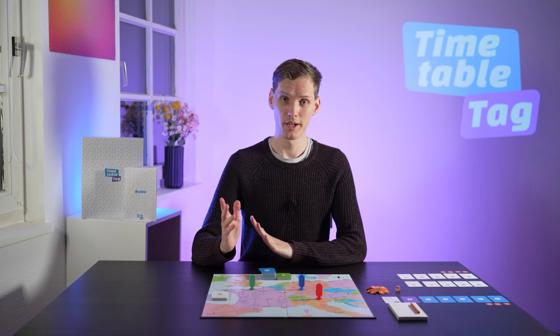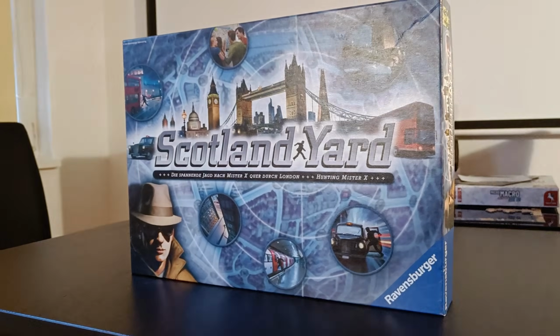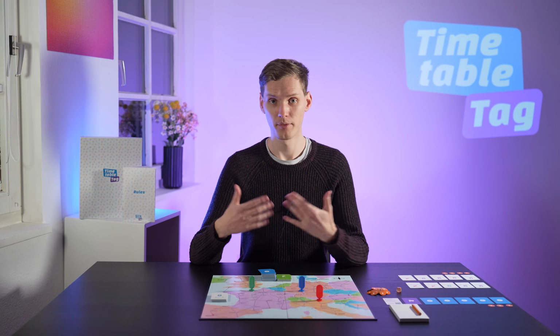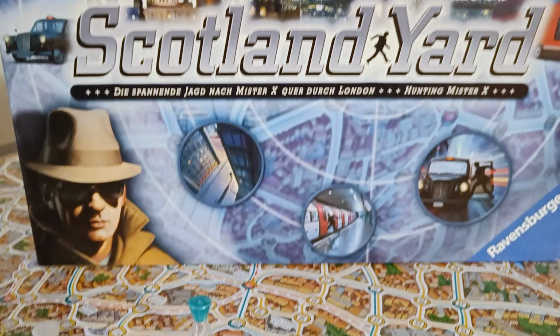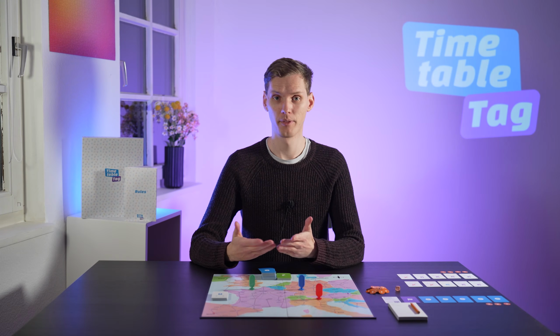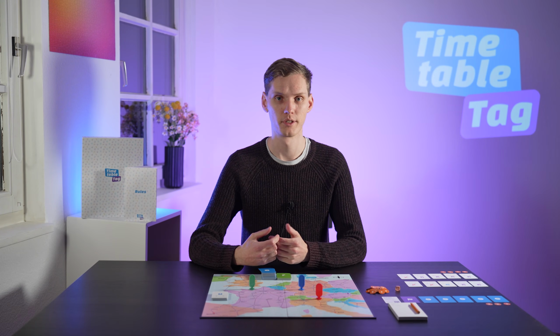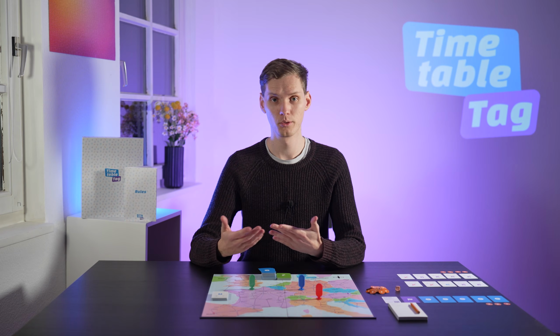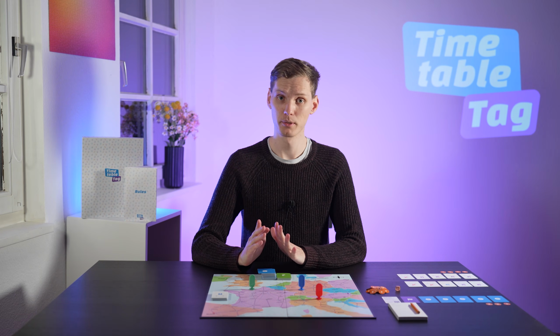And that's when my girlfriend mentioned Scotland Yard. Now, I had never played Scotland Yard, but after reading the rules for the first time, the movement mechanics seemed very promising. In Scotland Yard, players have a limited number of tickets for different transport methods. Just like in real life, there are faster and slower travel options, which creates opportunities to strategize. So I added that principle to my own game.